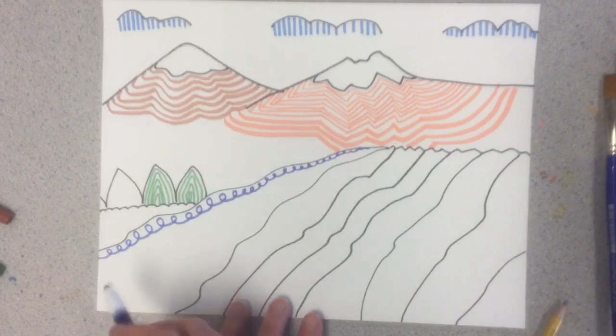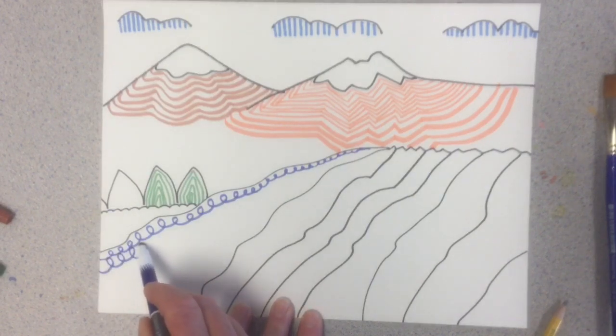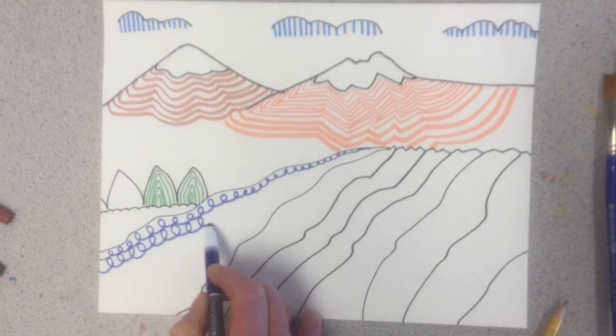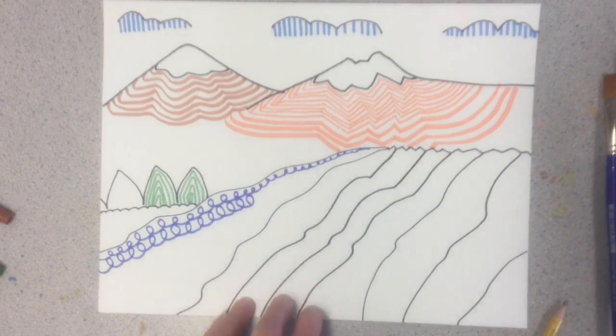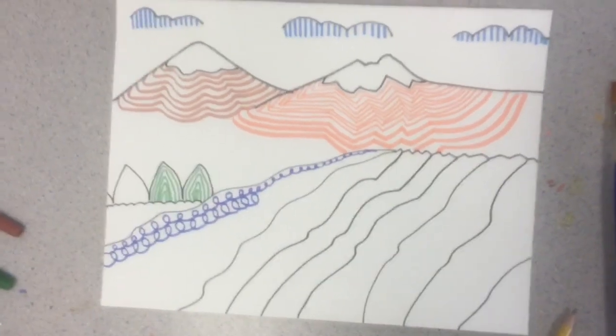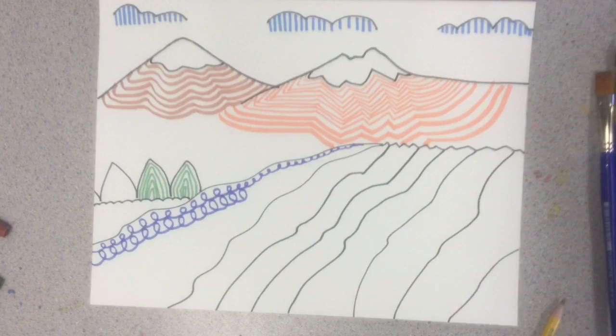All right, so you see how I'm working. I'm going to repeat that line in the shape of the river, going nice and slow and controlled. This should take you a good half hour to 45 minutes to create. All right, so keep working this way, artists, getting all these different kinds of lines in your drawing.